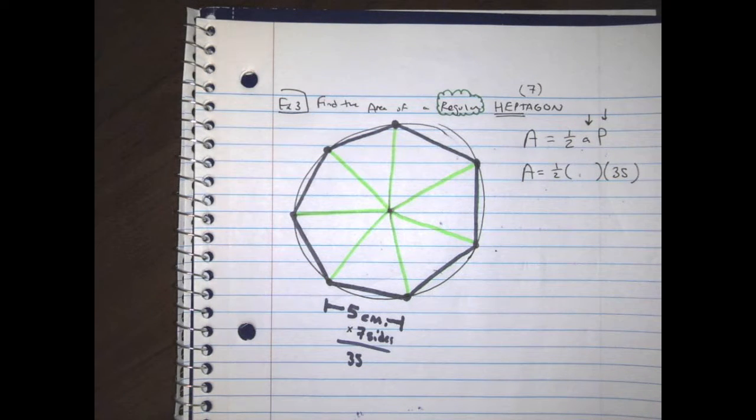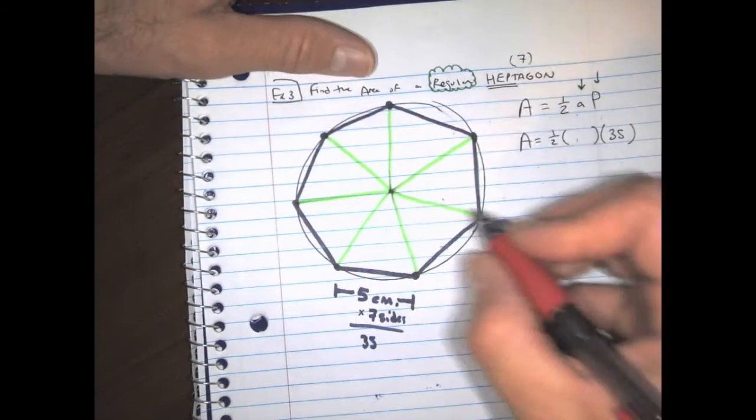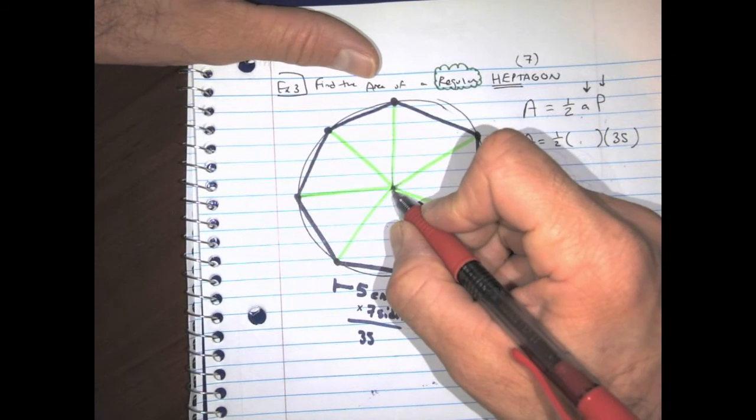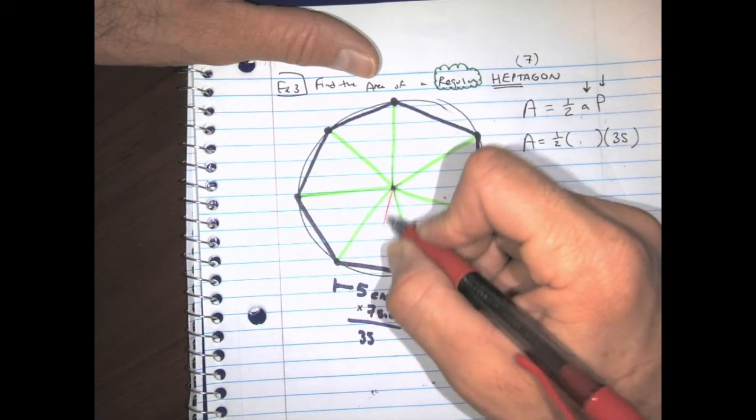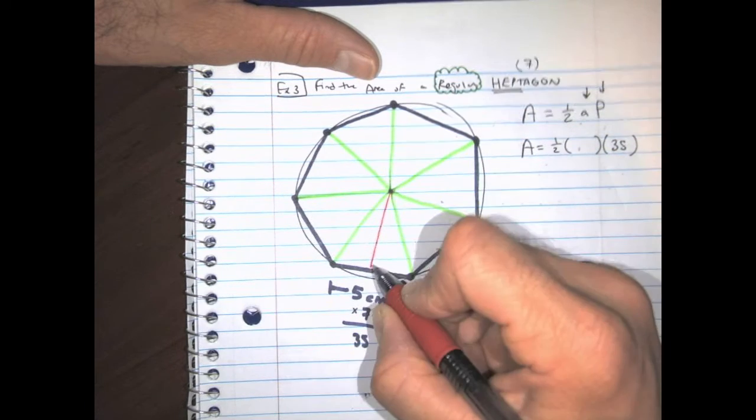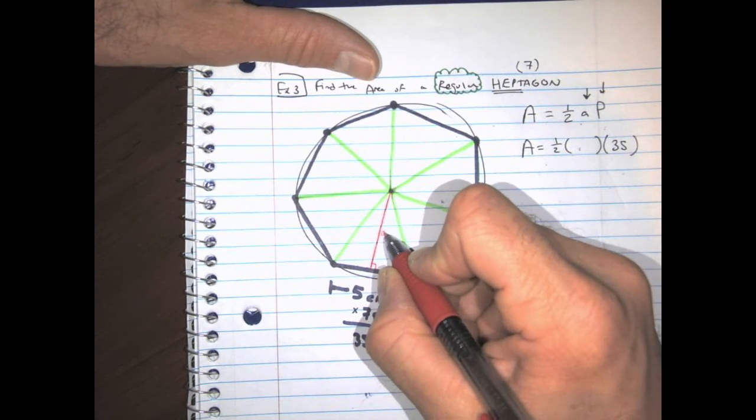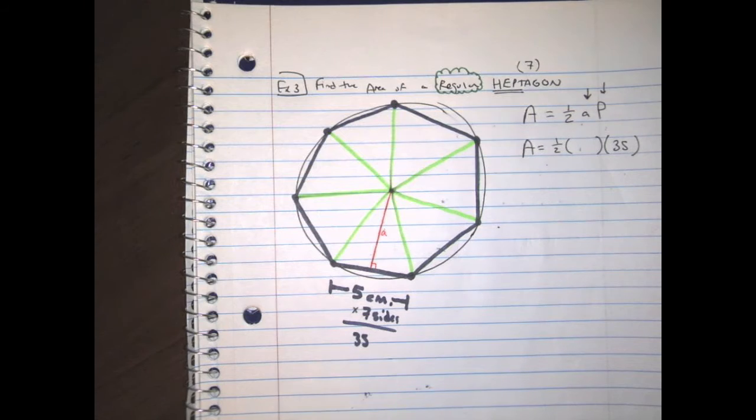The apothem, oh, I love working with different colors. It's easier to see. The apothem, let's draw this right now. The apothem is right here. Let's call it little a. We need to find little a, folks. We have to find little a. Now this is the hard part of this lesson. So if you're starting to fall asleep, you're on your phone, you're playing an iPod game, I don't know, put that stuff away and really pay attention to what I'm about to show you.